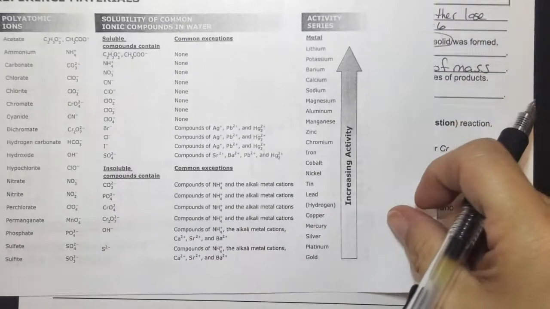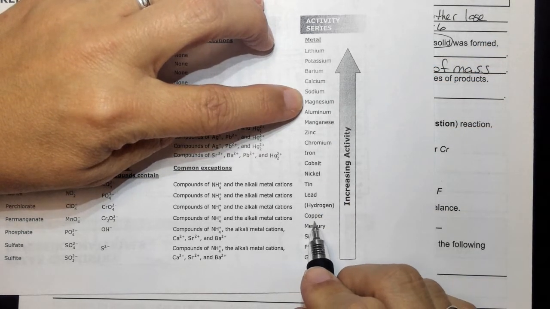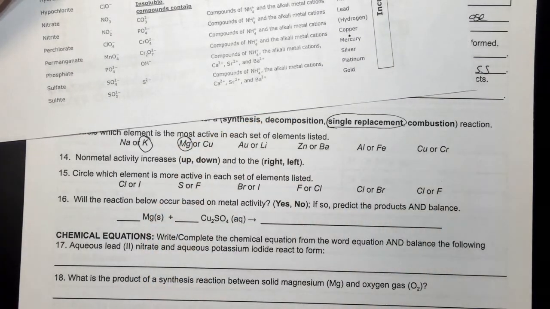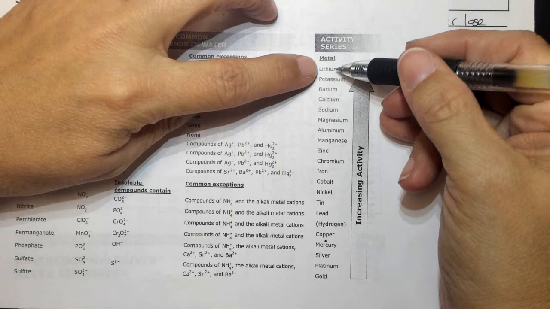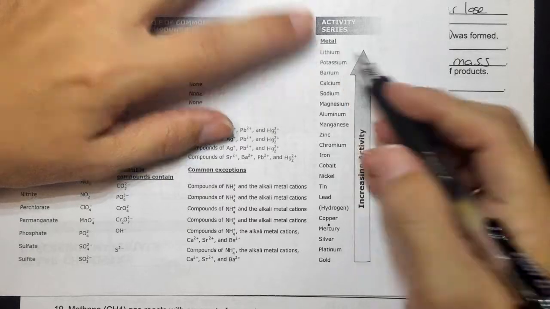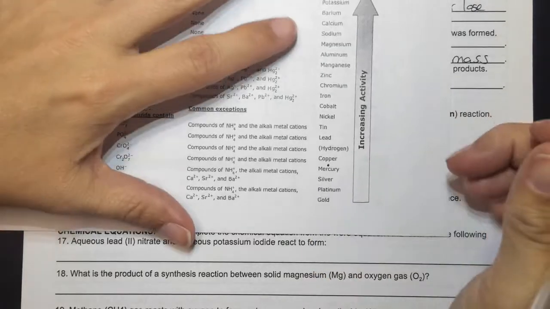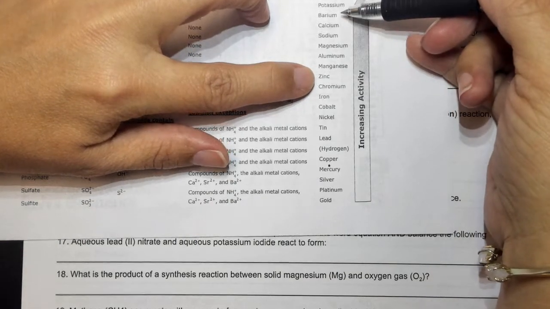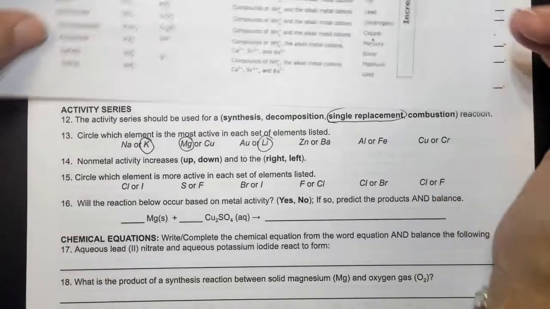And we're going to compare magnesium and copper. Here's magnesium, and way down here on the list is copper. So magnesium is definitely my winner. It's going to kick it out of any relationship that it's in. Gold and lithium. Well, lithium's at the very top of the list, so we could go ahead and find gold down here at the very bottom, but lithium by far is the winner and is more active. Zinc and barium. Zinc is right there in the middle, but barium is up here closer to the top, so barium is more active than zinc.